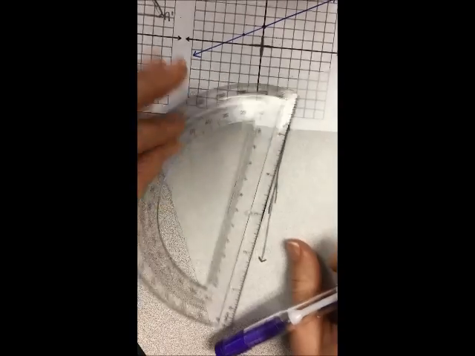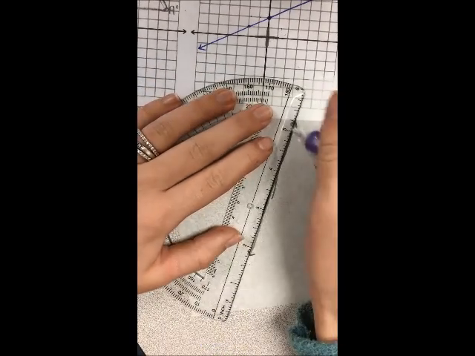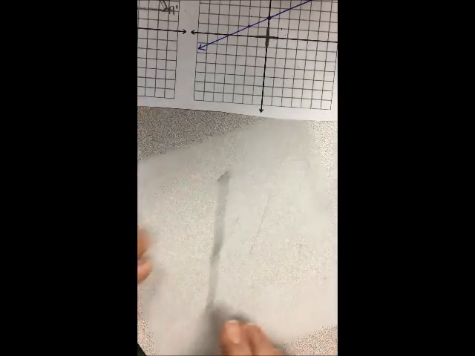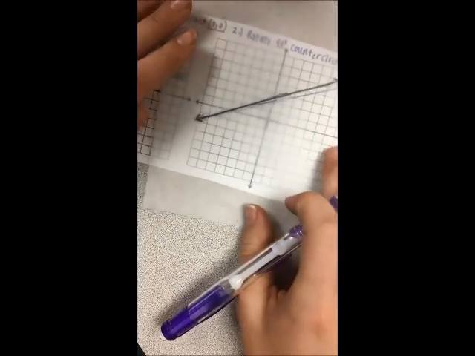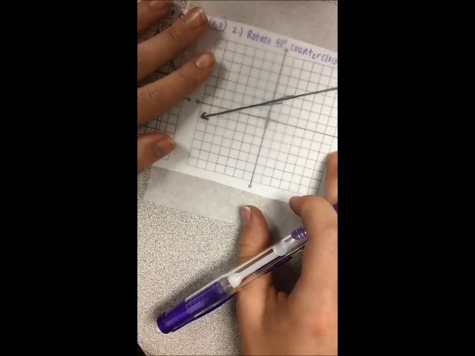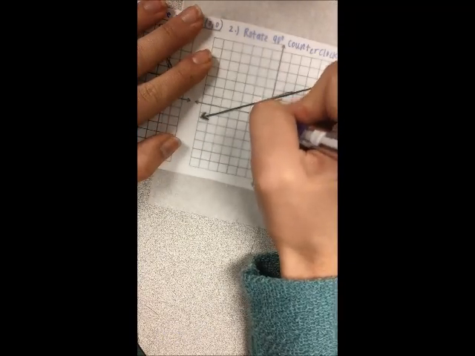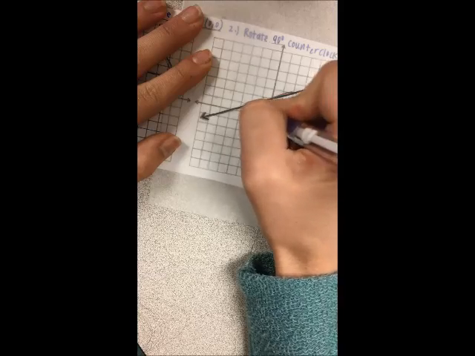I'm going to use a ruler here. Okay, so we have our line, our figure, that we're rotating, and then of course your cross or point of reference.